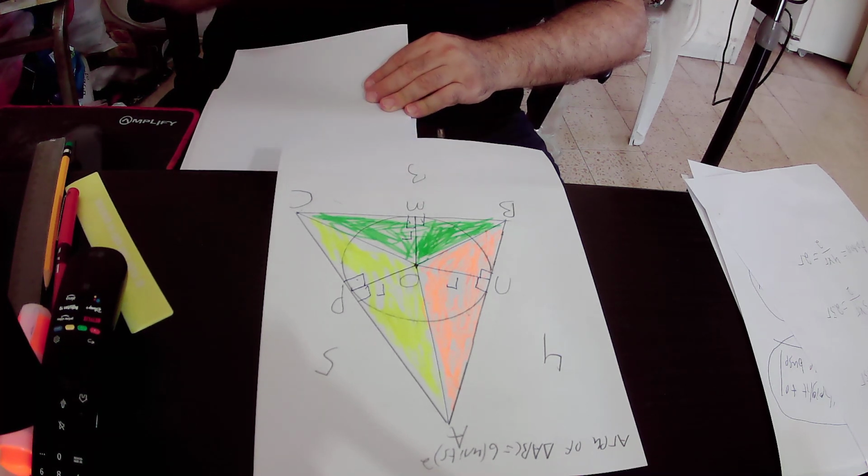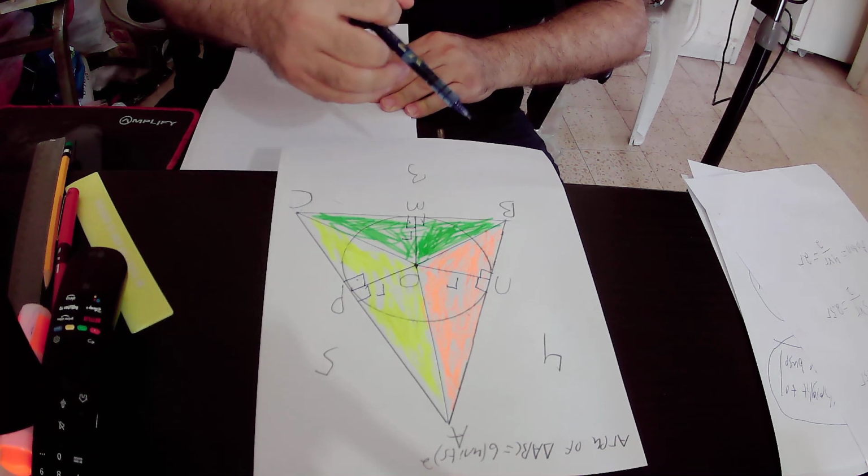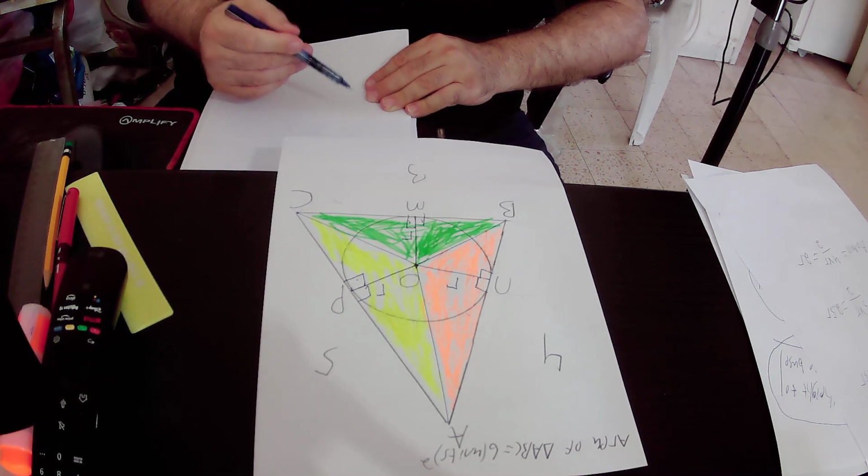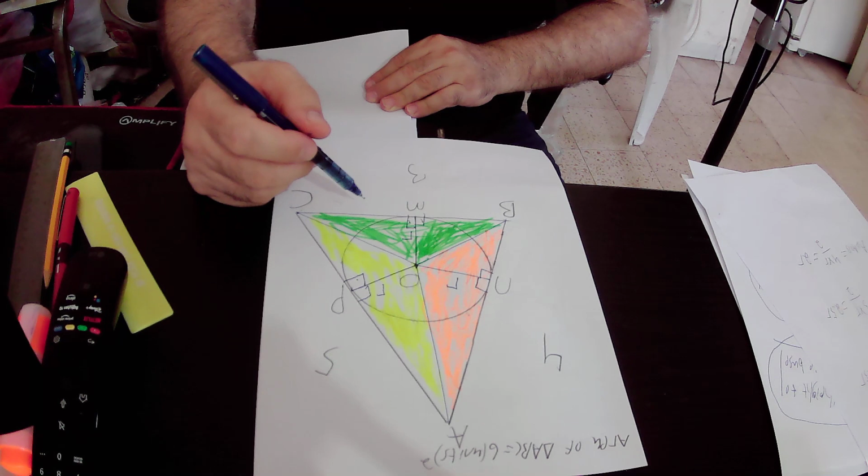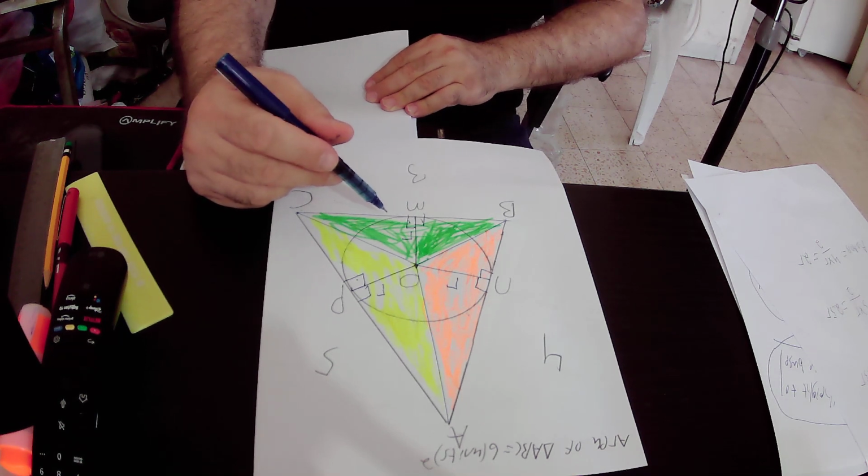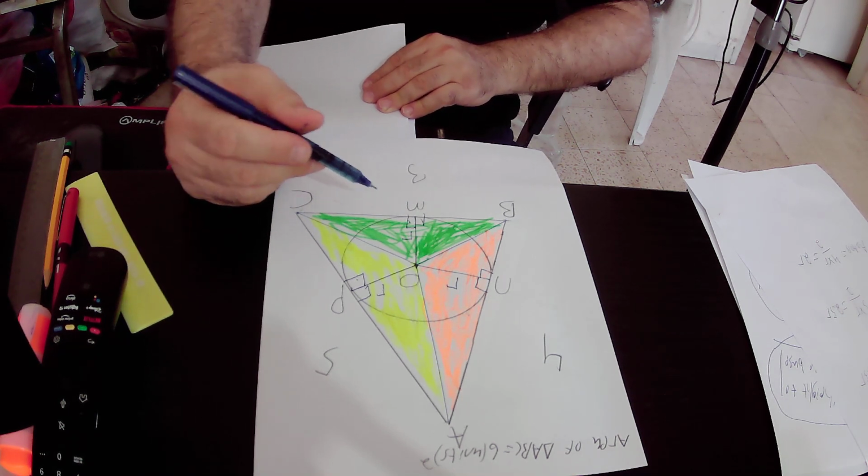So the sum of the areas of those 3 triangles will be equal to the area of the big triangle ABC.